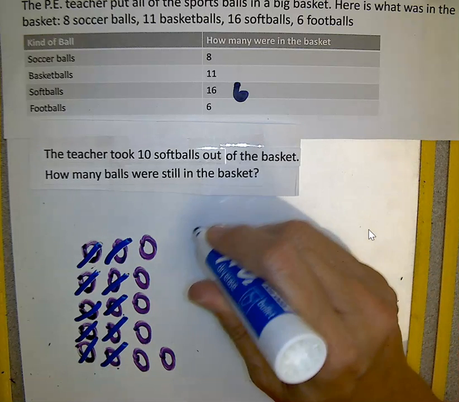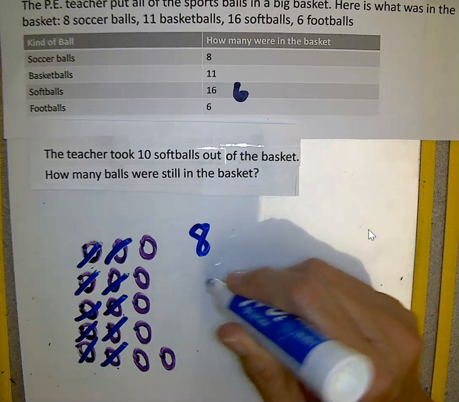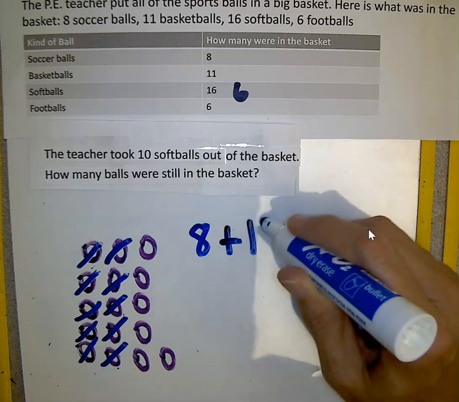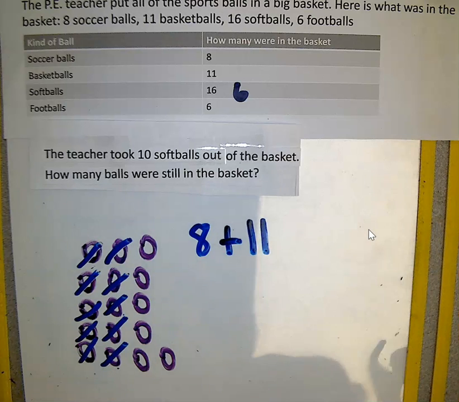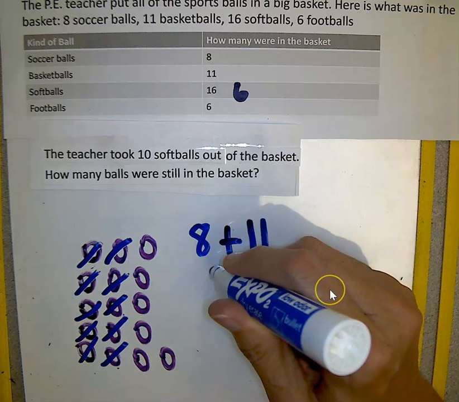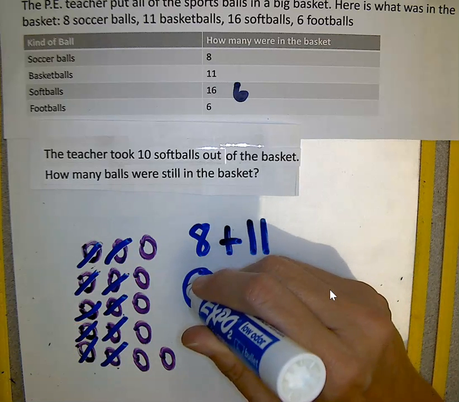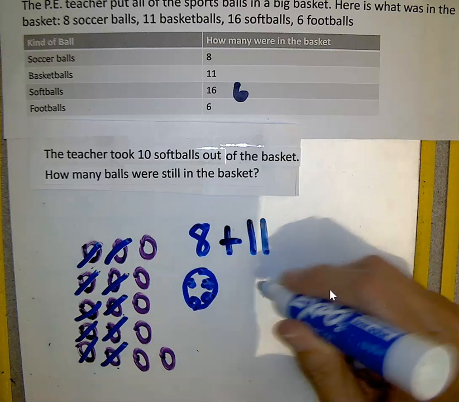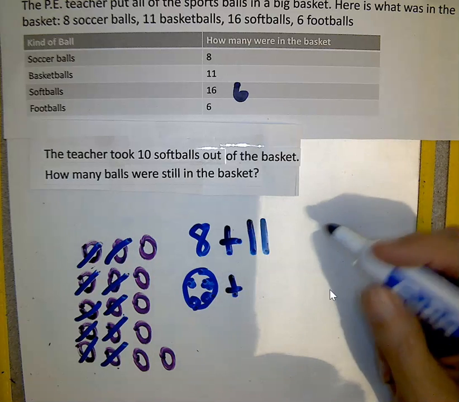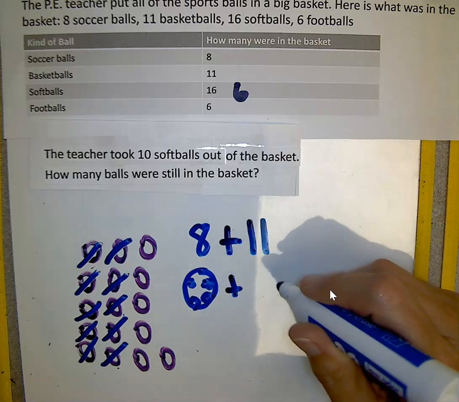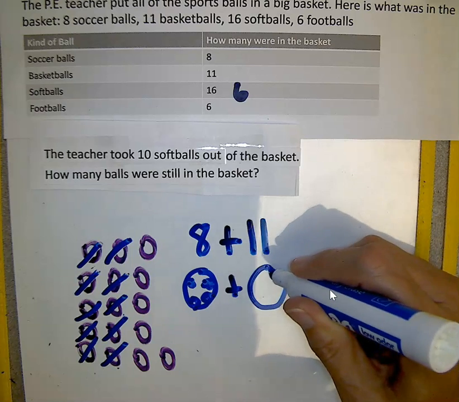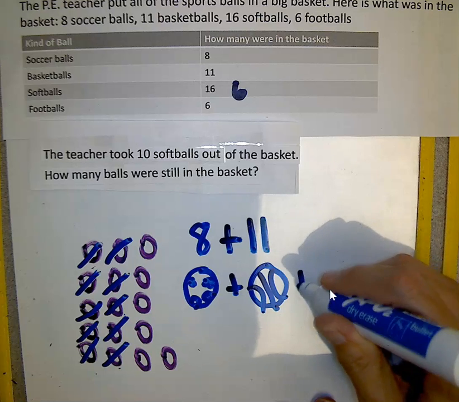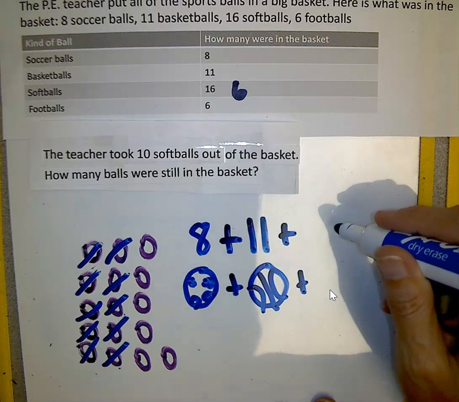If I have 8 soccer balls and 11 basketballs, and I'm going to represent them with a picture, plus 11 basketballs, and how many softballs?